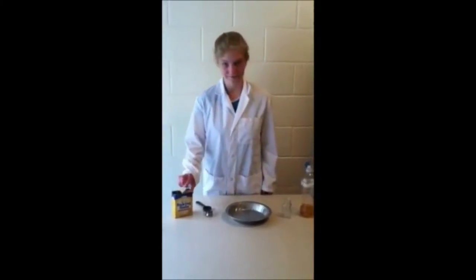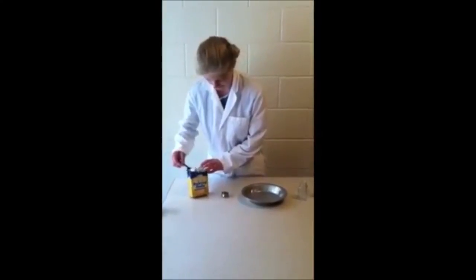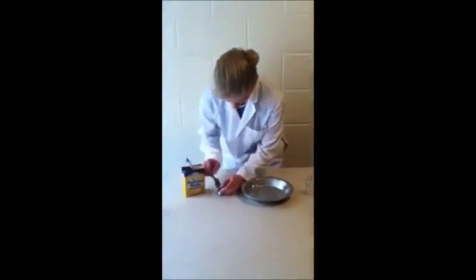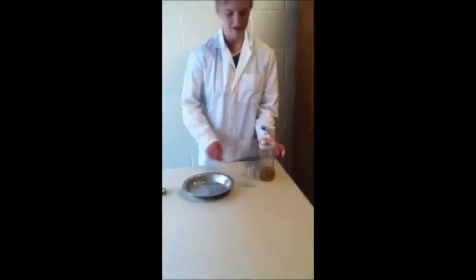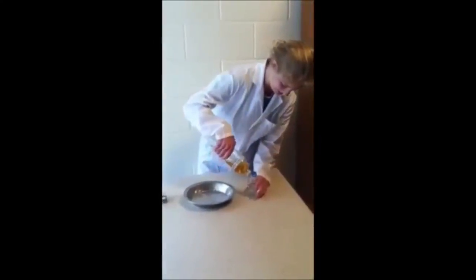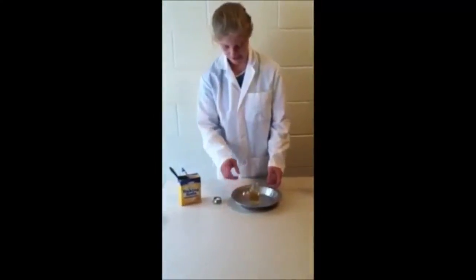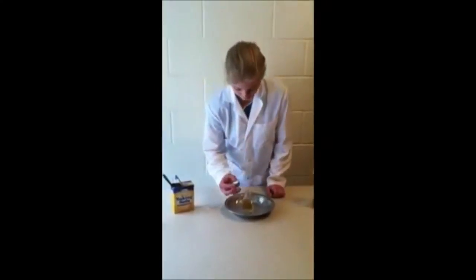Here we have baking soda, which is sodium bicarbonate, which will act as our base. Here we have apple cider vinegar, which contains acetic acid, which will act as our acid. Now when we put these together, the acid and the base will neutralize and will form water.